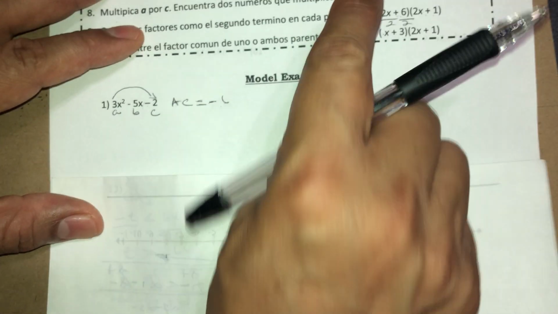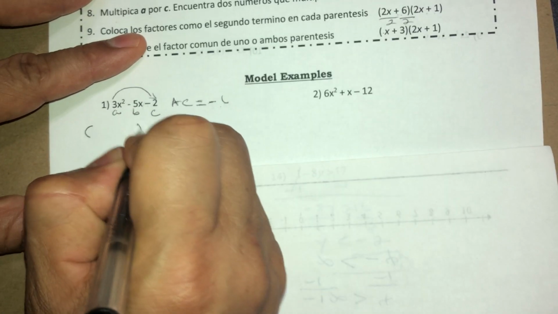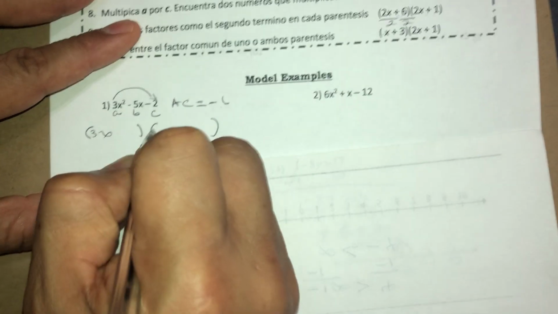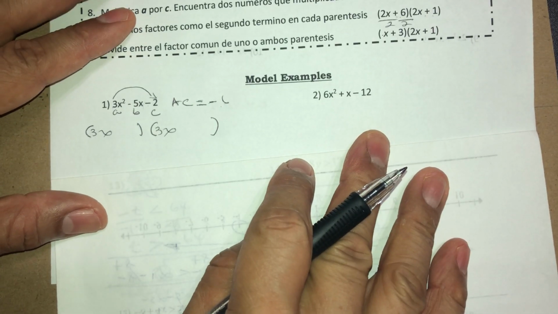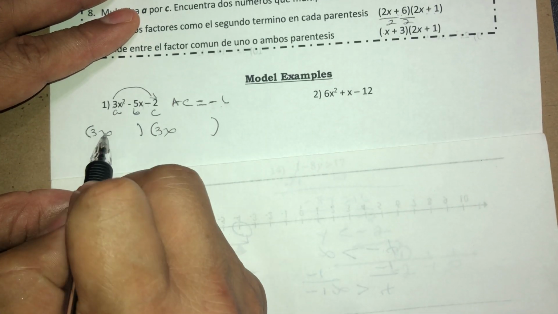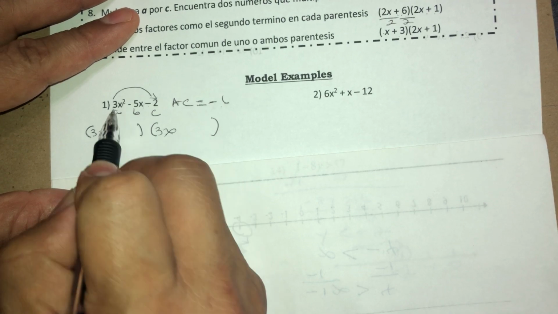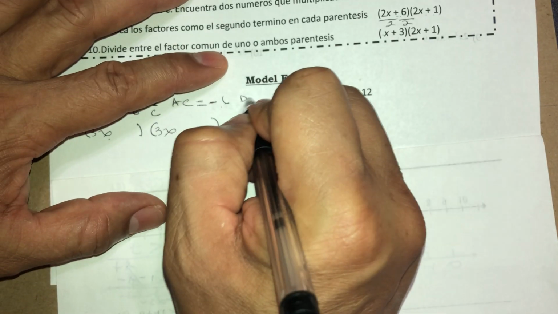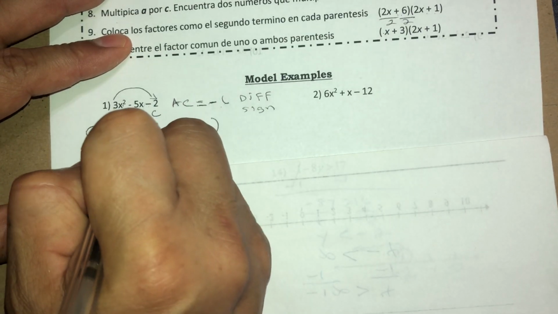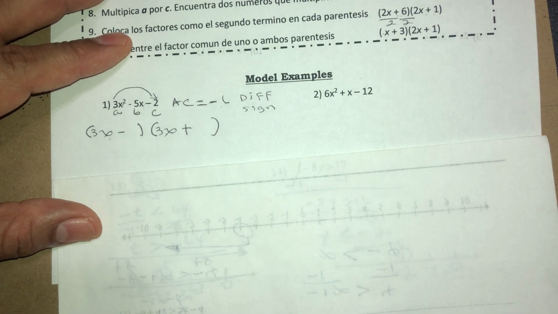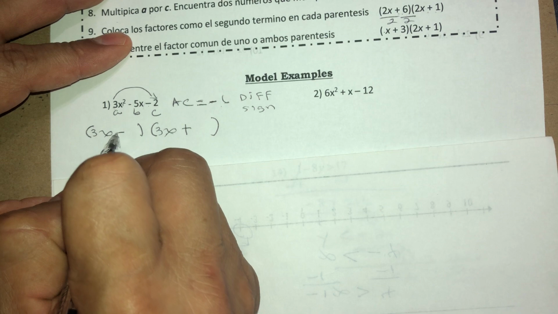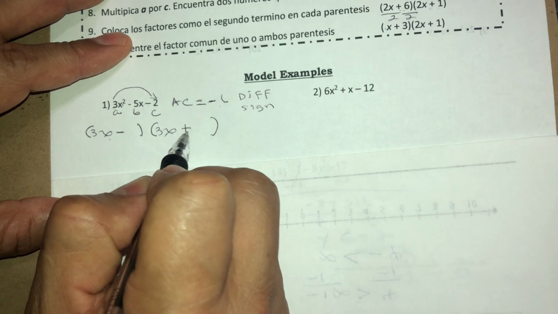Right, guys. So now what we have to do is, according to my steps, open a set of parentheses, okay? Remember, you have to keep the 3 in both parentheses, all right? Because when we have x squared, we put 1x in each set of parentheses. Now, in this case, we have to keep the 3. Now, because the last one is negative, we need different signs, okay? So it's going to be 1 minus and 1 plus. Now, remember, because my middle term is negative, my larger number is going to be negative. And my smallest factor is going to be positive.